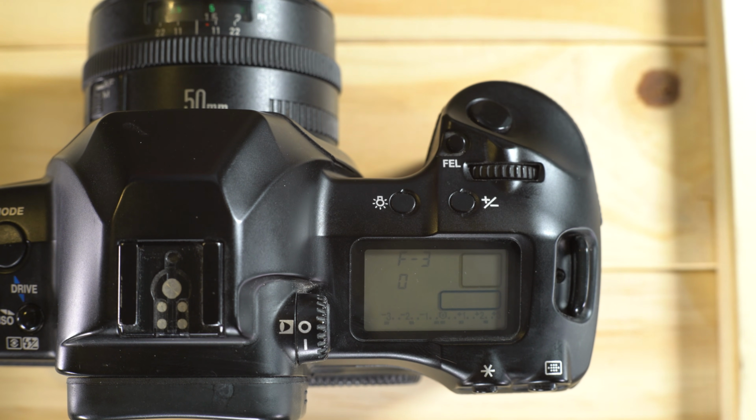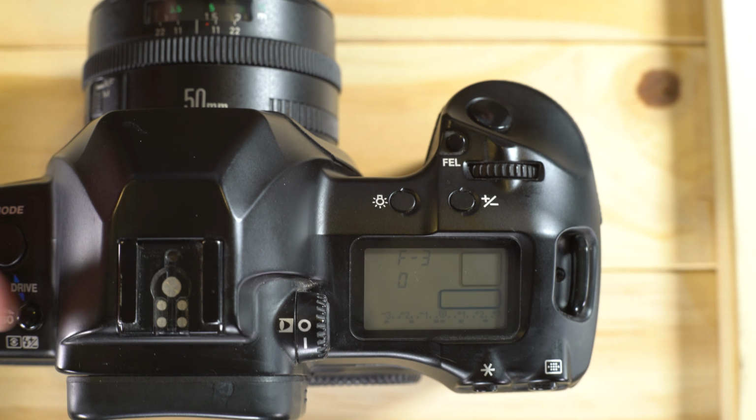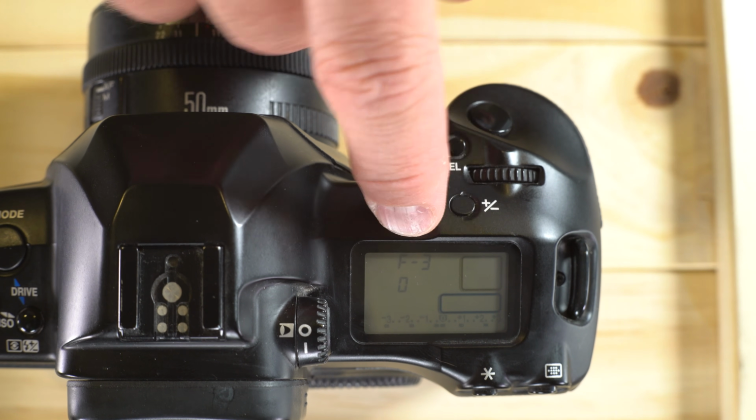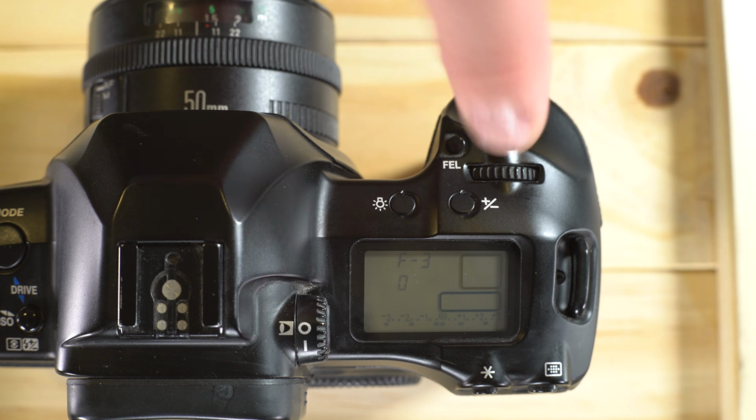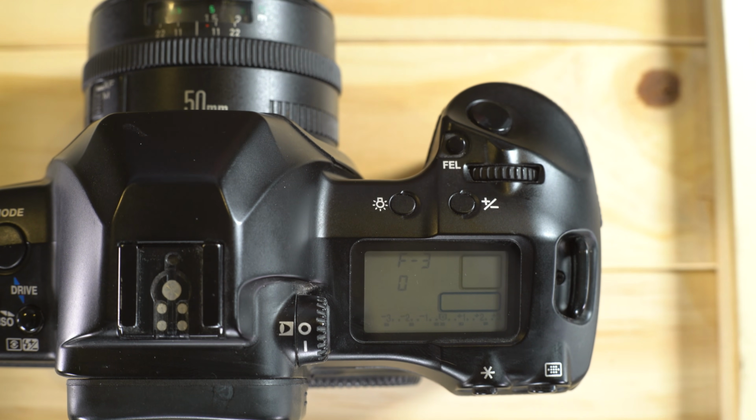I think with 1, it remembers your previous setting. So let's say you had 20 rolls of 400 ISO film and you were going to push all of them to 1600. Rather than adjusting the ISO each time you put a new one in, you could set that to 1, set the ISO once, and then every single time you put a new one in, it's going to default to 1600 until you change that setting. So that would be one use of it.